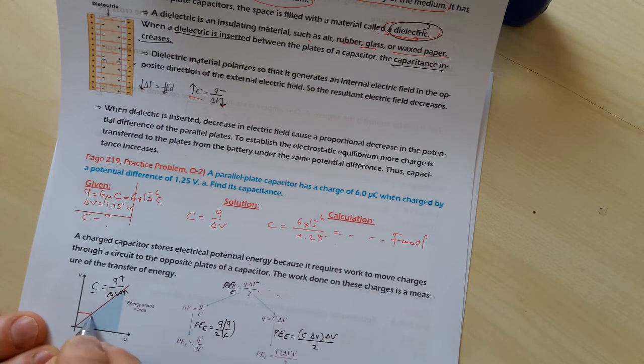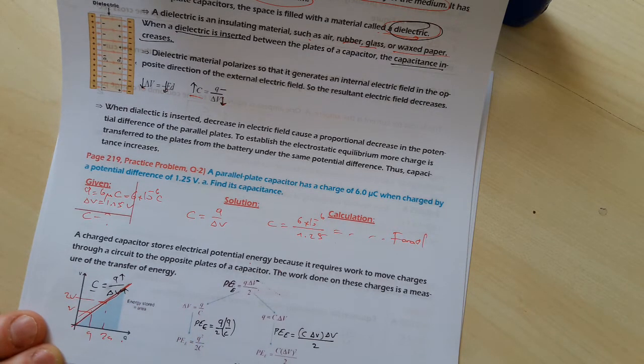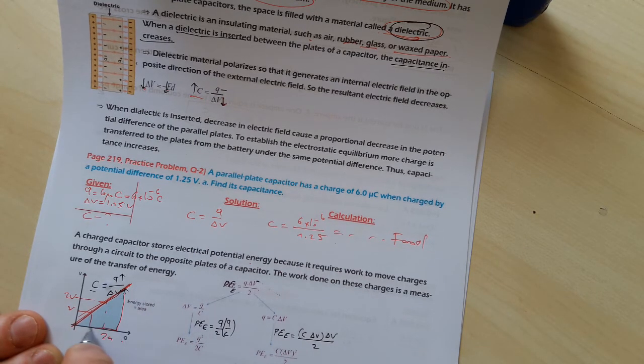So now remember, when the potential difference on the capacitor increases, the charge on the capacitor also increases. If the potential difference is V, the charge is Q. If the potential difference becomes 2V, it's 2Q. 3V, 3Q. So you get a direct relation between the potential of the conductor and the charge.